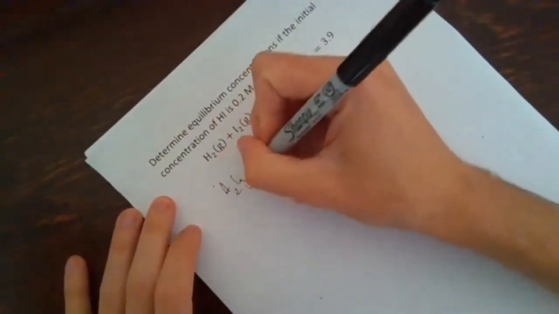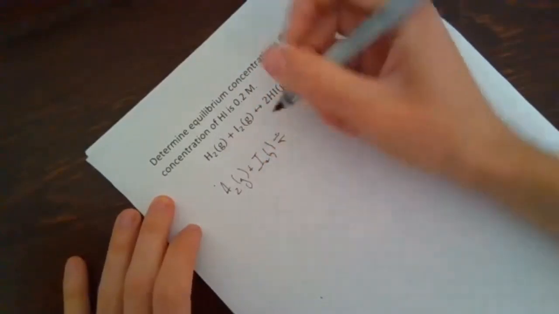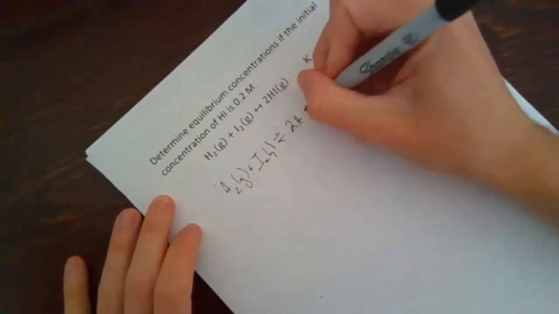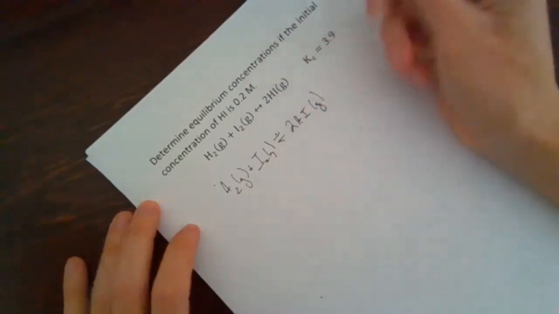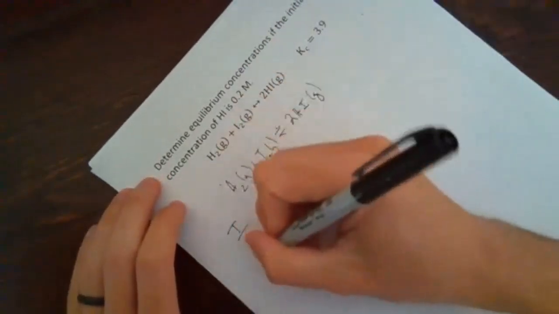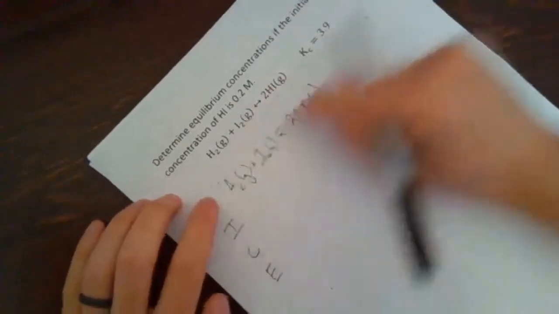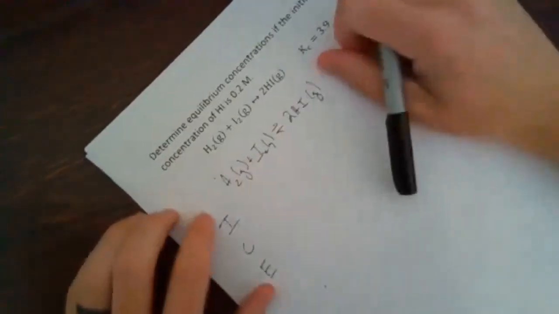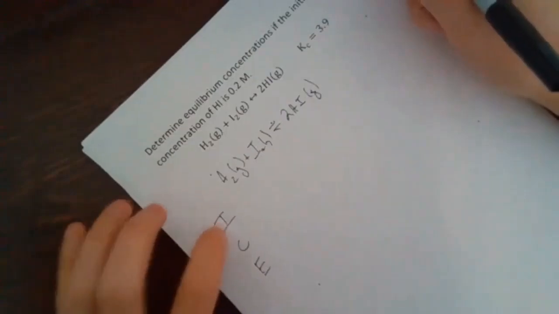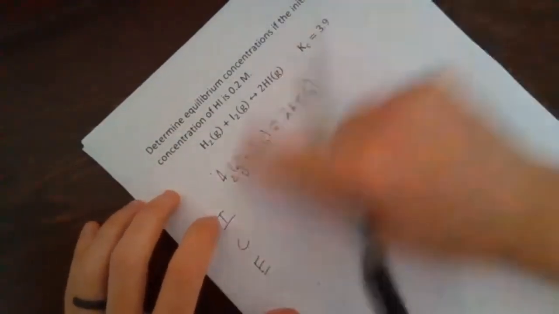Just rewrite H2 gas plus I2 gas becomes 2HI gas. And then we can write ICE. Sometimes you'll see these called RICE tables where the R stands for reaction. I just used I, they're the same thing. The I stands for initial. And so what we do is we write out the initial concentration.